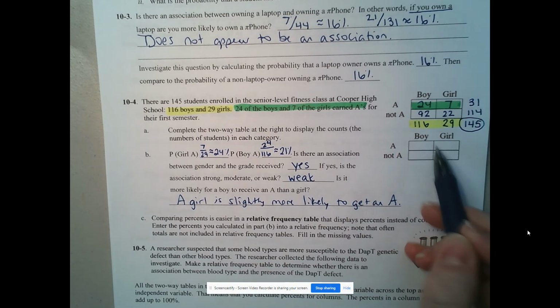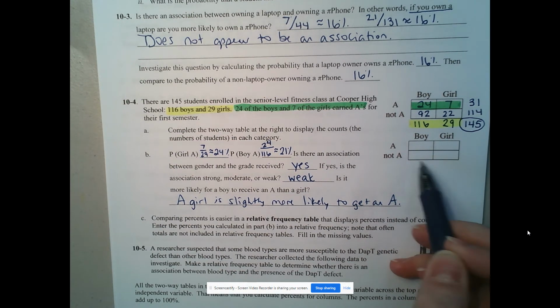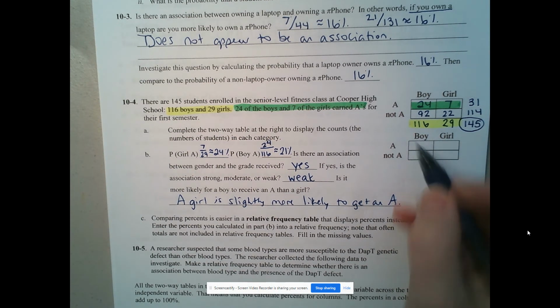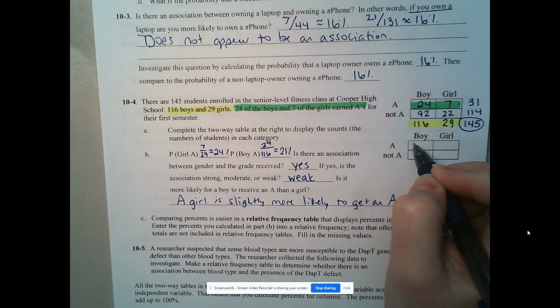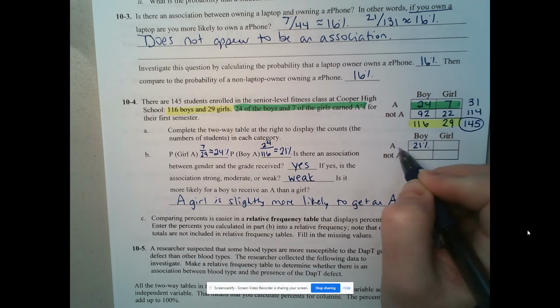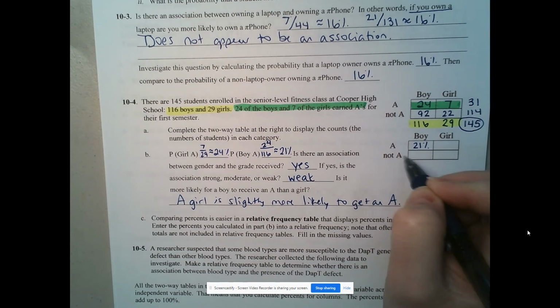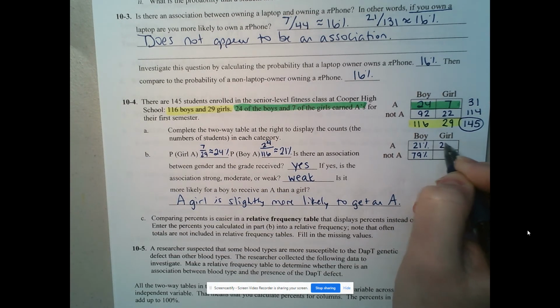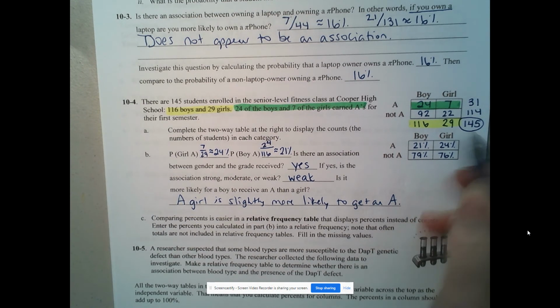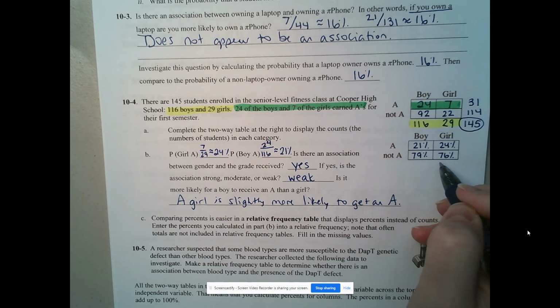Now, you can also fill in this table, which is a table for percents. So we found out that 21% of the boys got A's, and boys not earning an A would be the other 79%. Girls earning an A was 24%. The other girls not earning an A, 76%. The columns should add up to approximately 100%.